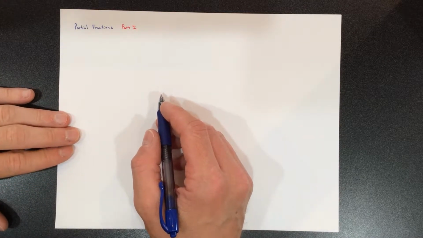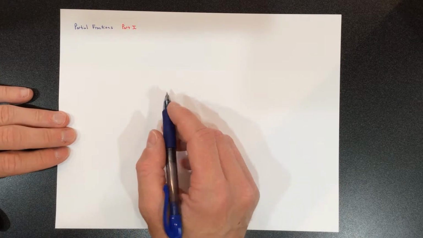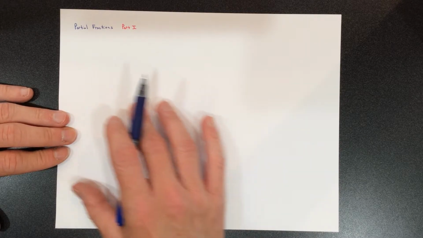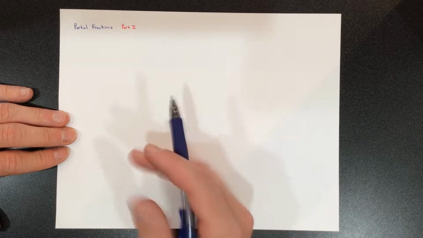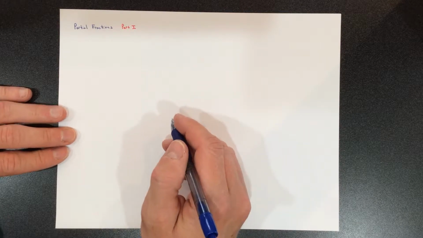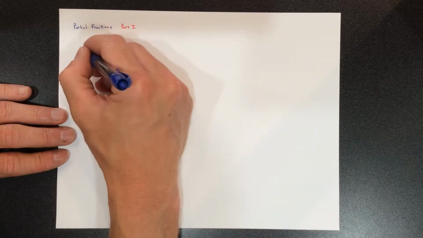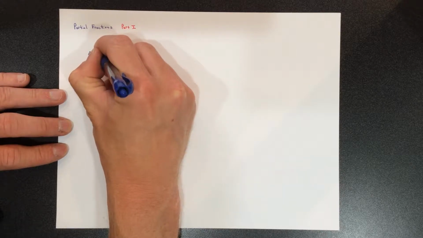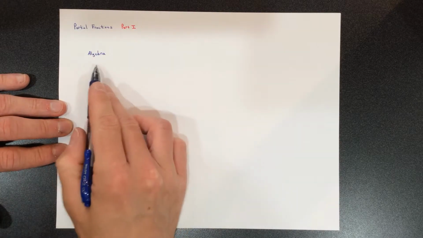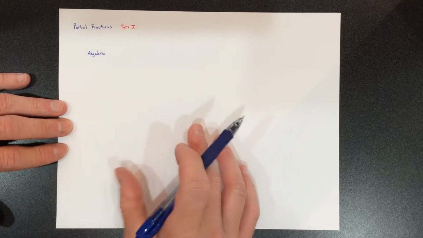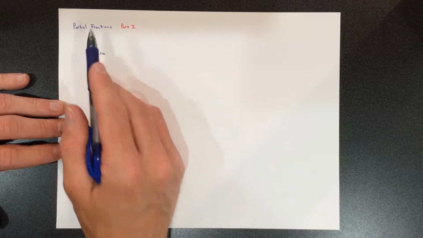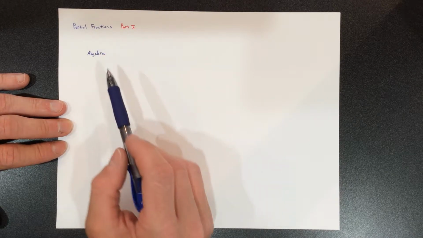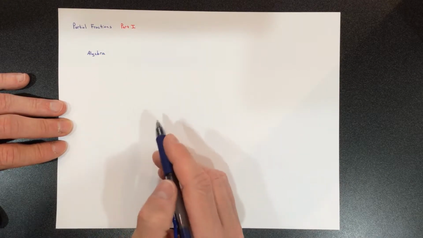Okay, let's do a little lesson on partial fractions, and there's going to be two parts to this. Part one, I'm going to take you through two basic examples, and then part two, I'll do some of the more complex ones. I'm going to start though with some algebra, and the best part about partial fractions is that honestly, it's all about algebra, and the calculus piece of this technique is actually really easy. Again, this is going to be a technique that we use to evaluate certain types of integrals.